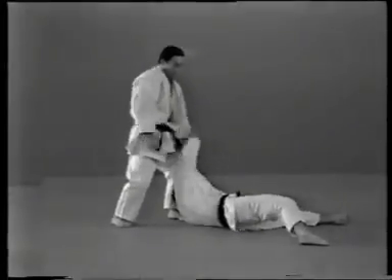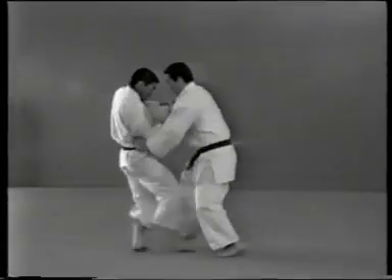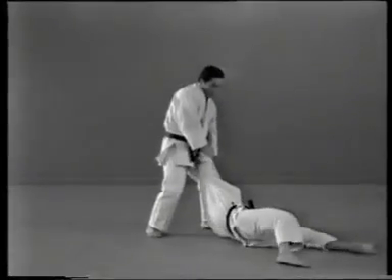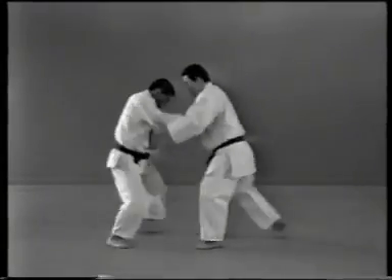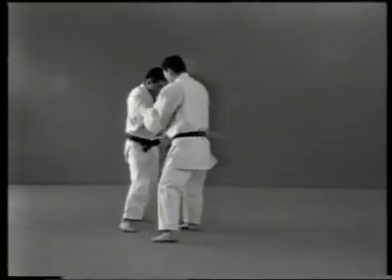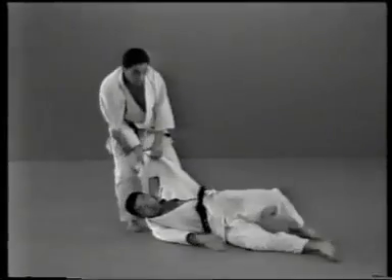When your opponent attacks with a kochigari, you evade by raising the foot that's been struck, then make a throw by twisting him to the left. This time, twisting to the right. Look closely at how you evade the attack and how you make the twist.